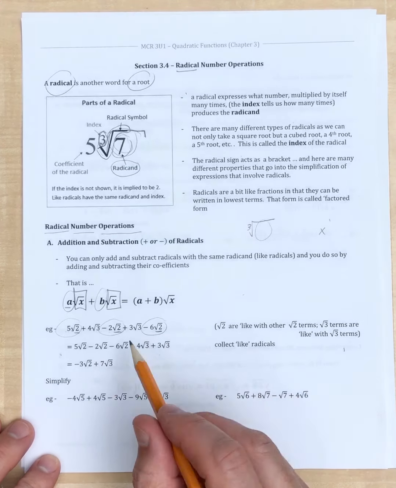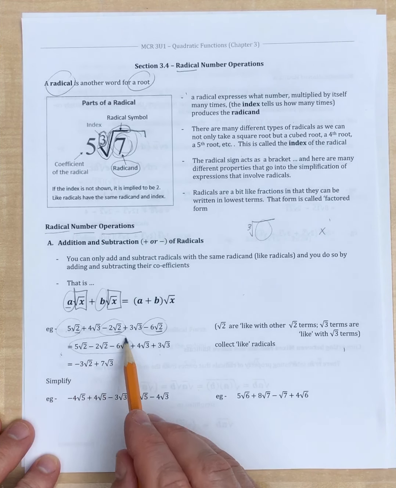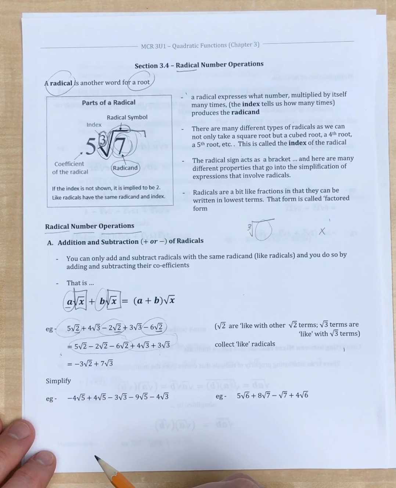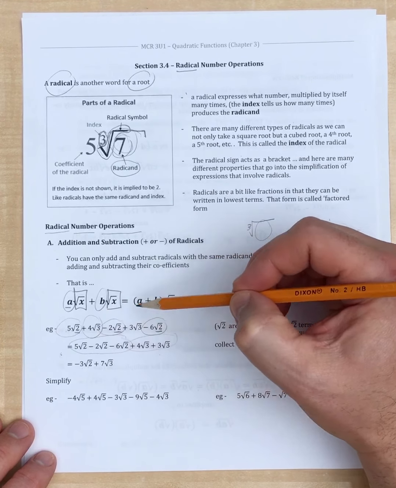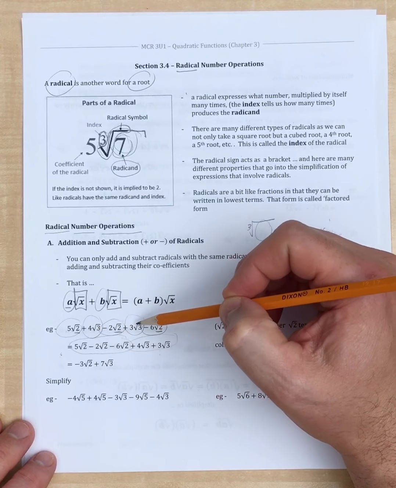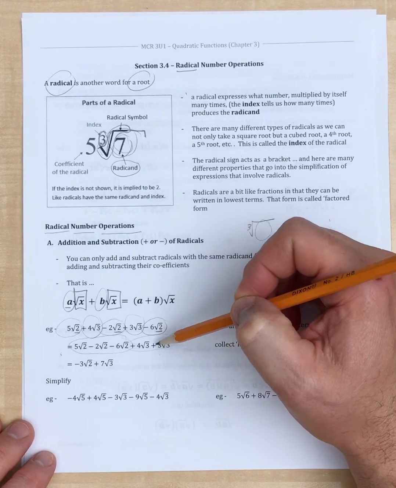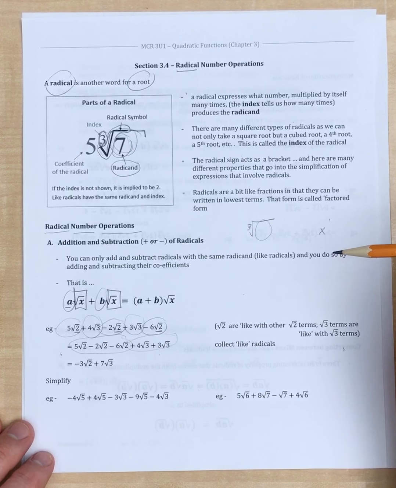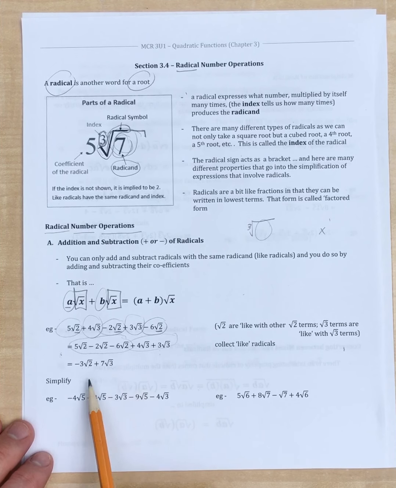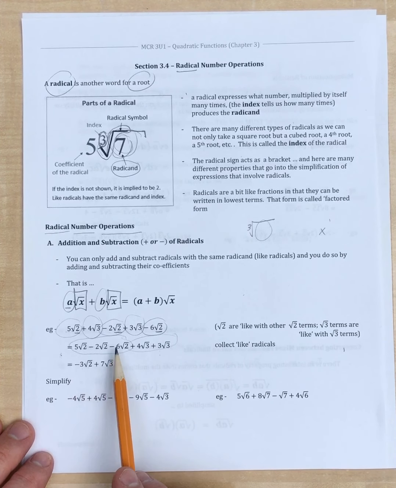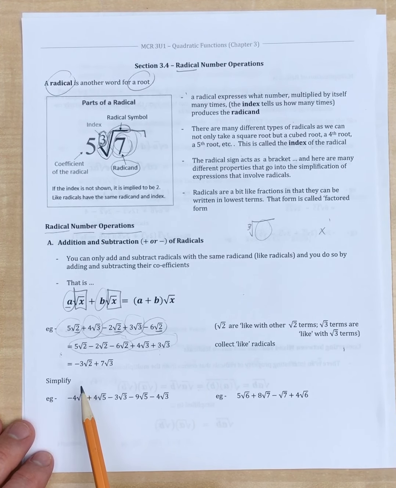And you can see here I collect my like terms together, like we did way back when as grade 9s. Okay, I put the root 3's together. I've got a positive 4 root 3 and a positive 3 root 3, so that means that I have 7 root 3. So it's very simple. You take the types of roots, what make the radicals like radicals, and then we add the coefficients. If they're not like, we don't add them.